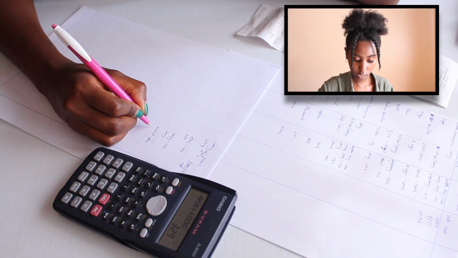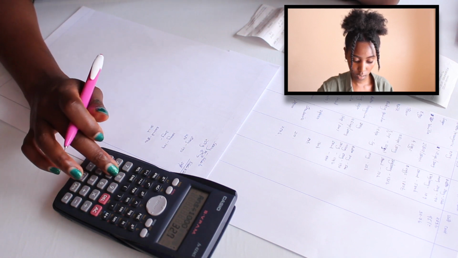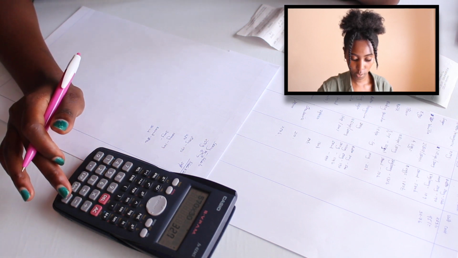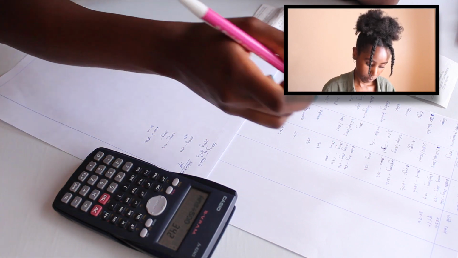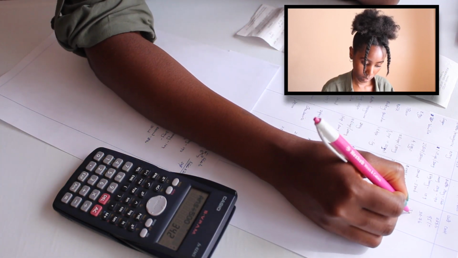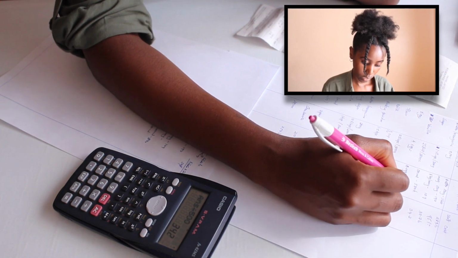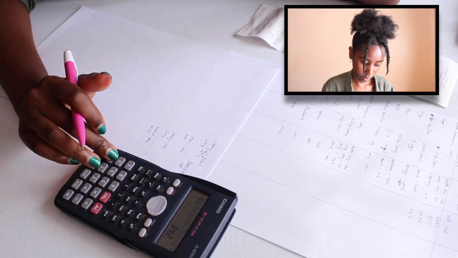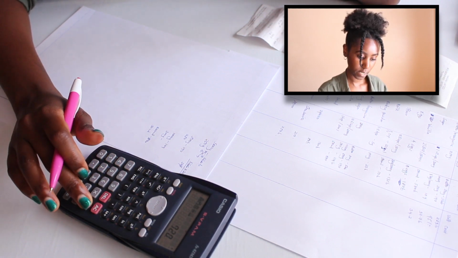And then for vanilla, 500 ml is 570 shillings. How much would it be for 30 ml? It comes to 570 times 30 divided by 500. So that would come to 34.2 shillings.